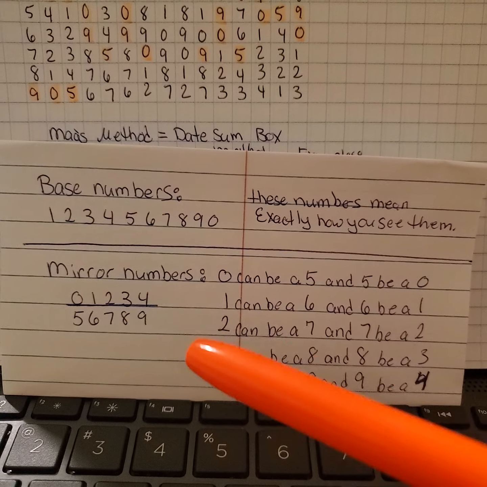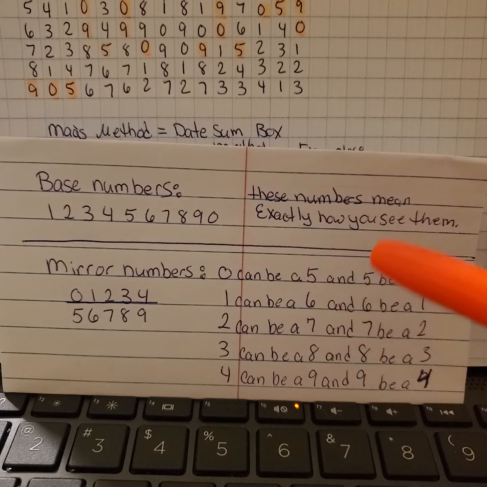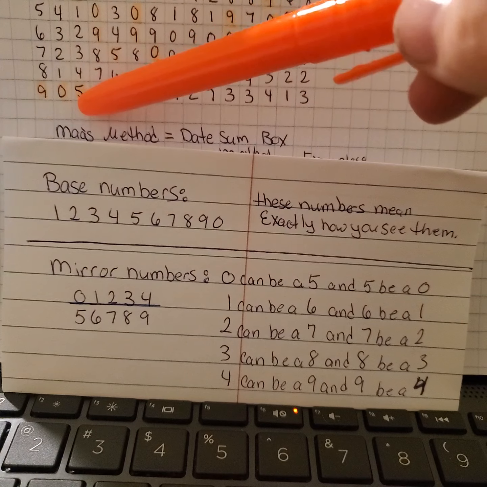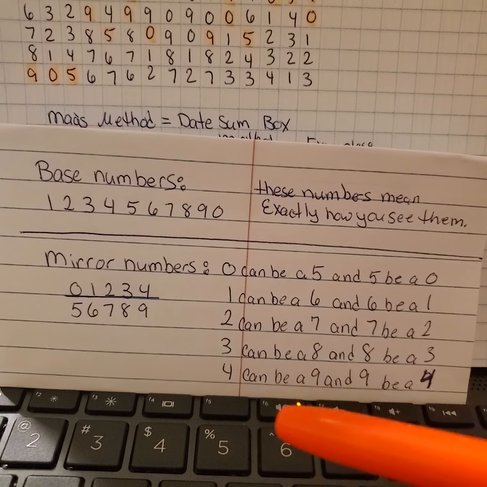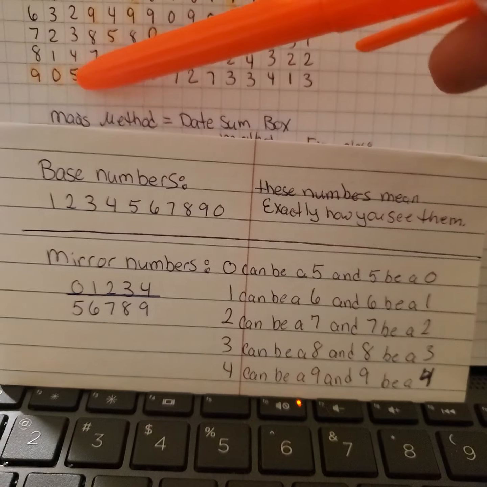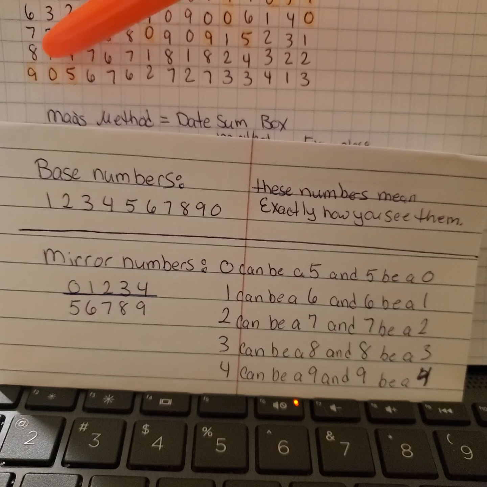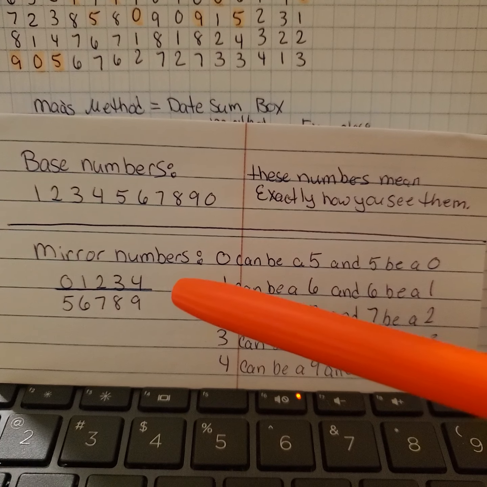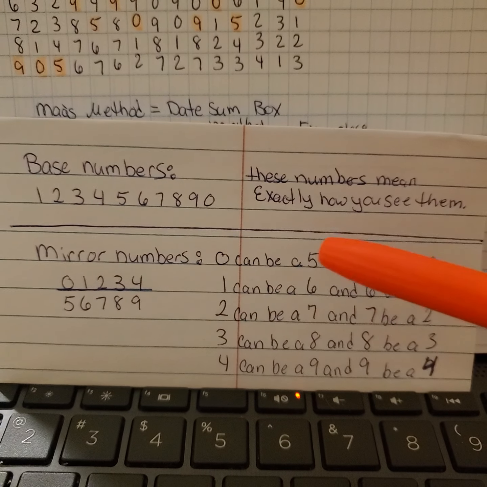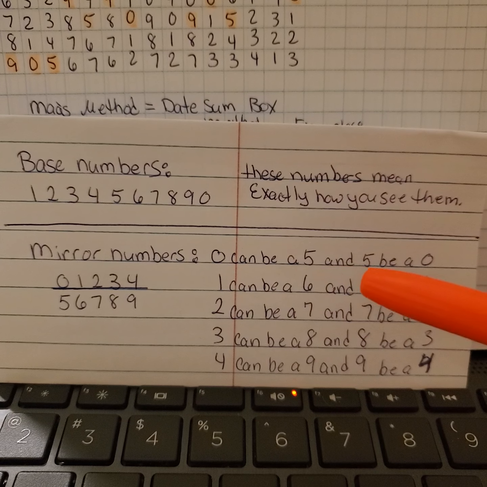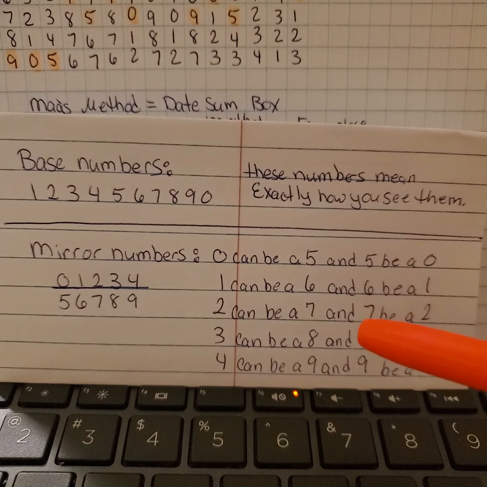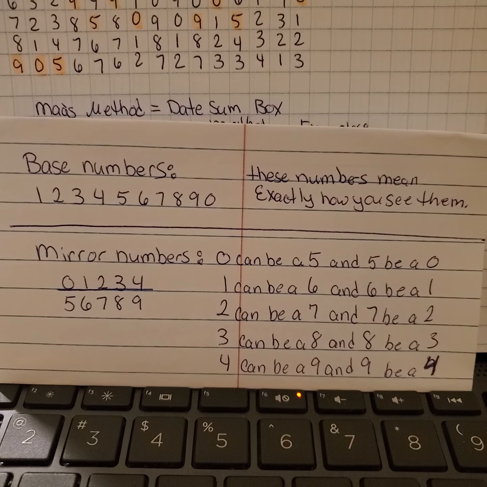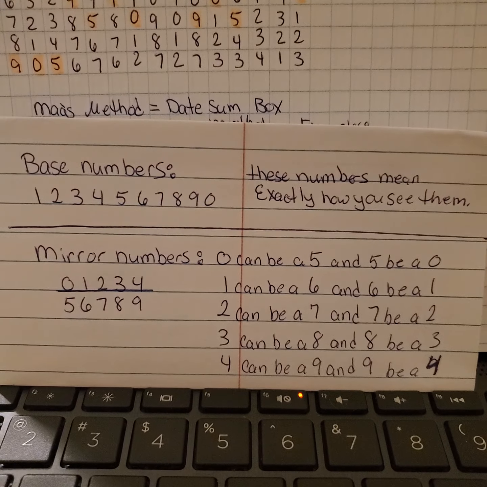Base numbers are 1, 2, 3, all the way through 0. These numbers mean exactly how you see them. So if I say the base number is 905, then that's what it means. If I say that the mirror numbers for 905 are 4, 5, 0, then that's what we're talking about, mirrors. As you can see here, I've got a chart, and I've even written it out, where 0 can be 5 and a 5 can be a 0, and so forth for each one of these. So if you don't have that, now would be a good time to take a screenshot and save that, because that might come in handy for this next part.